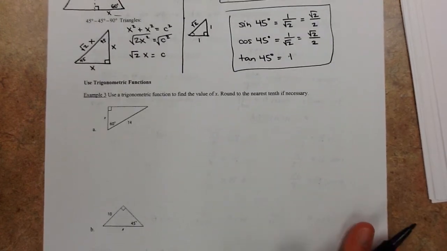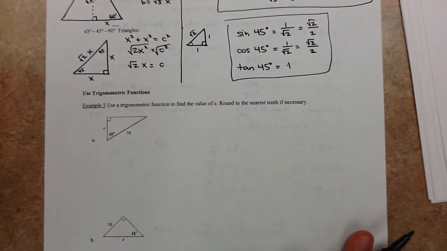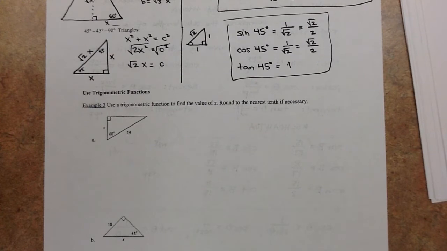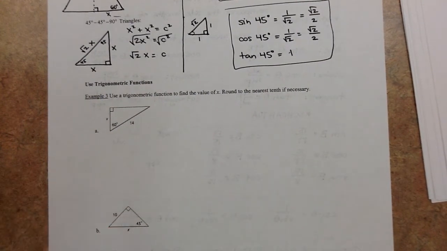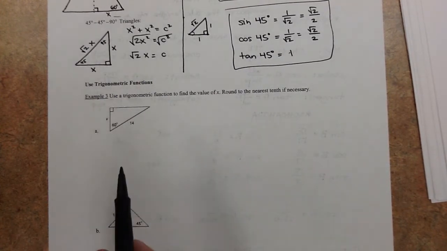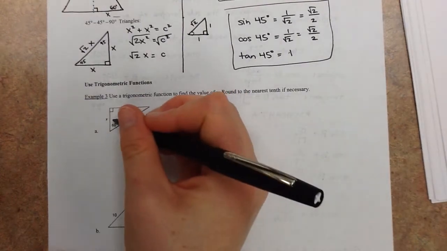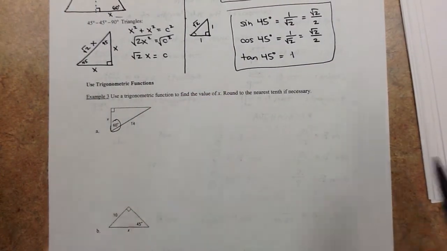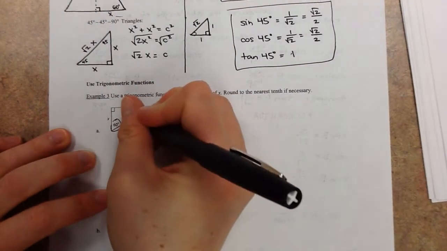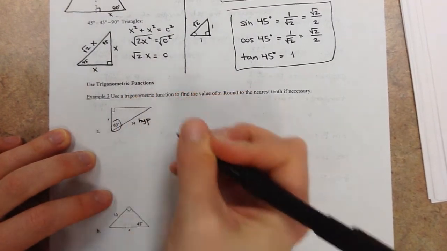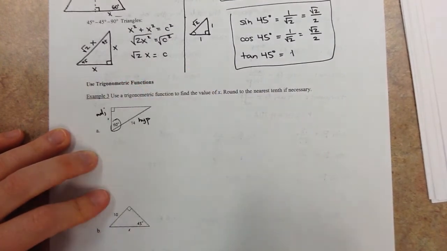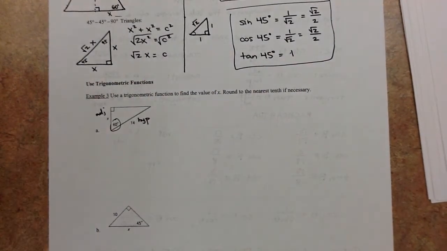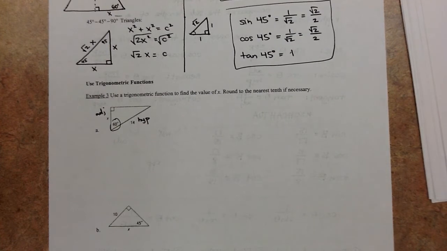Last thing we're going to look at is these problems. We're just going to finish off this page, so using these trig functions to find x. So we've got, this is a 30, 60, 90. This is a 45, 45, 90. Okay? So one of the ways that we use these triangles to find missing sides is we look at the angle and then figure out what we have compared to that angle. So this is the hypotenuse. Compared to this angle, this is the adjacent side. Okay, so think SOHCAHTOA. Which one uses the hypotenuse and the adjacent side?